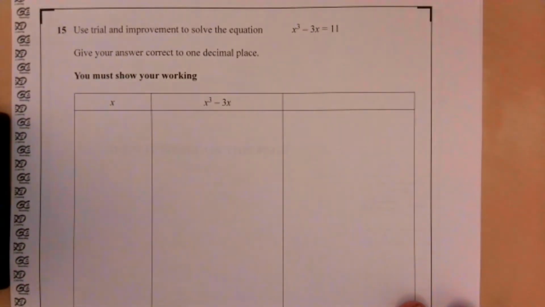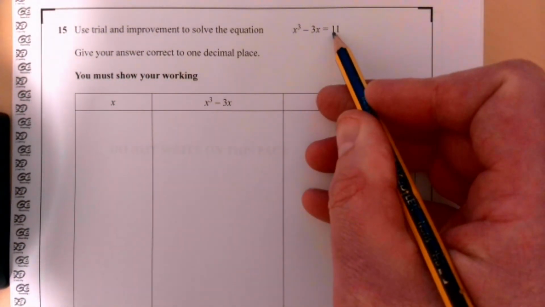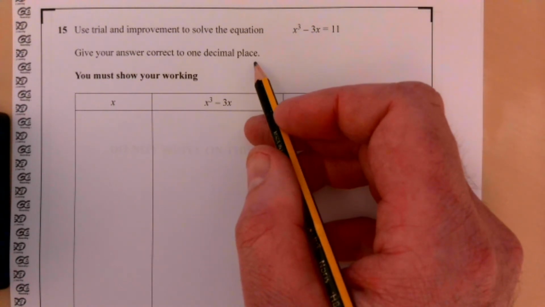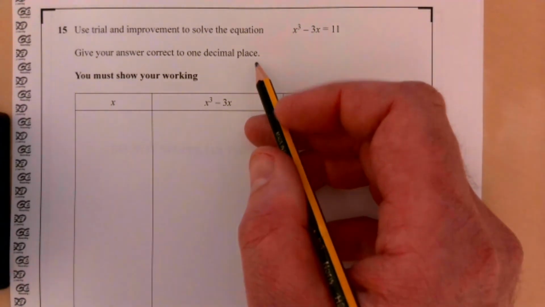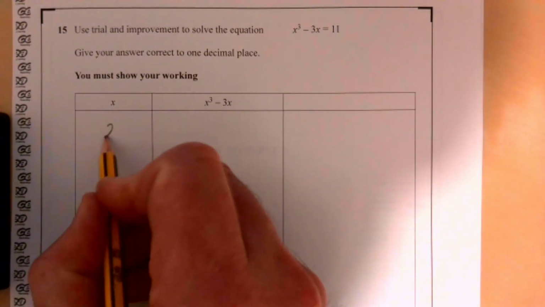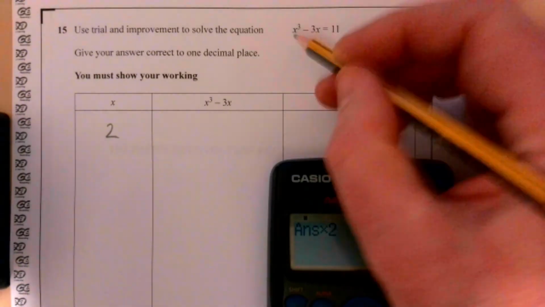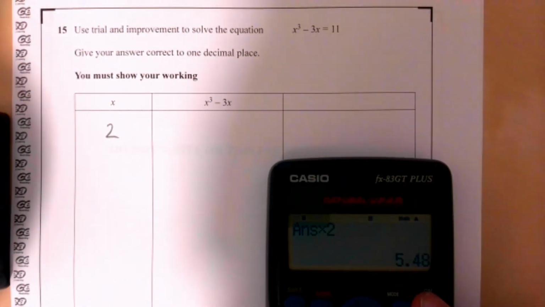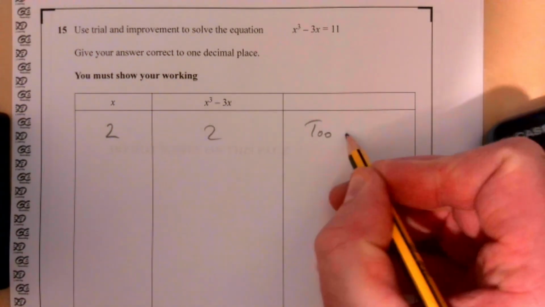Question 15, use trial and improvement to solve the following equation. X cubed take away 3x gives you 11. Give your answer correct to one decimal place. You just make a reasonable guess at it and see how you get on. So let's try the number 2. So 2 cubed is going to give me 8. Take away 3 times 2, take away 6. So 8 take away 6, that's going to give you 2. So that's going to be too small.